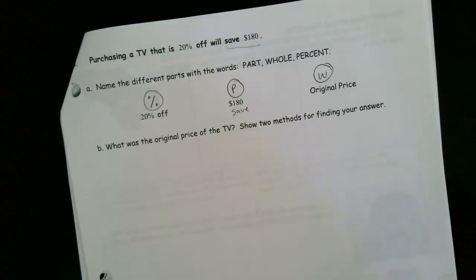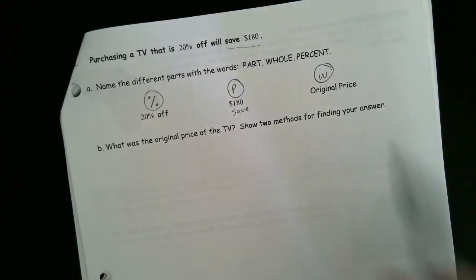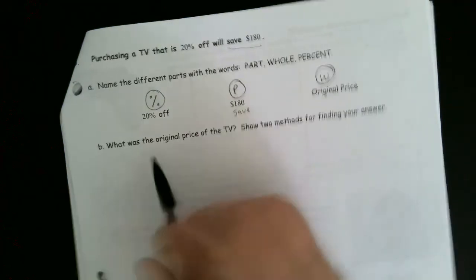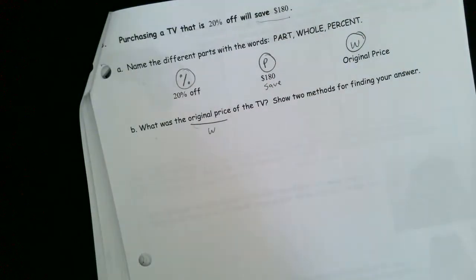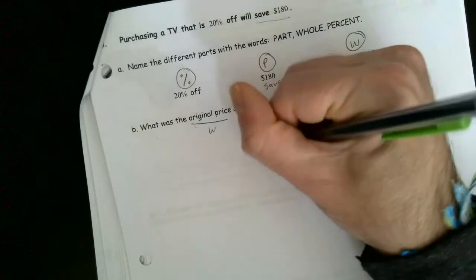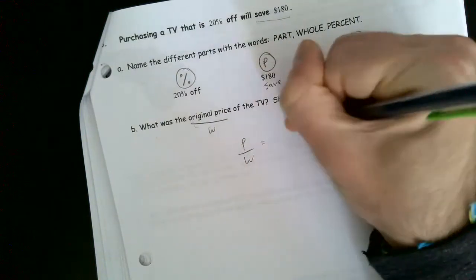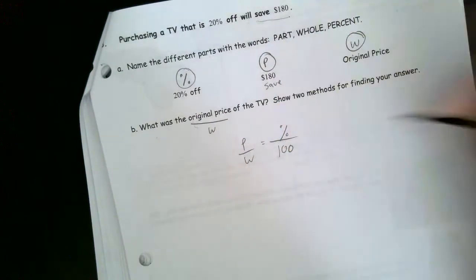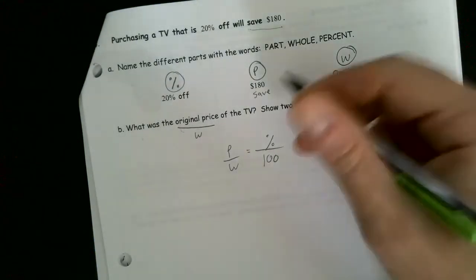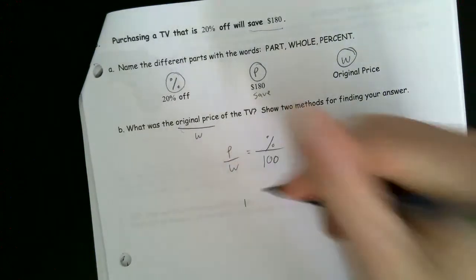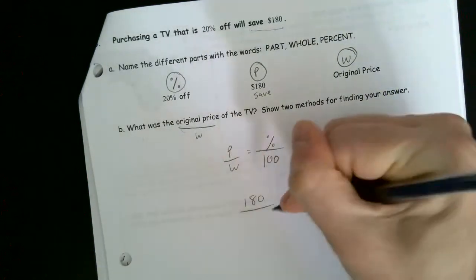When you see something say, like, what's the original price? You're looking for the whole. Or the original price was this. That's the whole. So it looks like we're looking for the whole. It says, what's the original price of the TV? That's the whole. That's what we're looking for. All right, let's do it. Part over whole equals percent over 100. Okie dokie. Well, the part is 180. Got that. Well, this one actually might be kind of easy. I'm feeling good about this one.